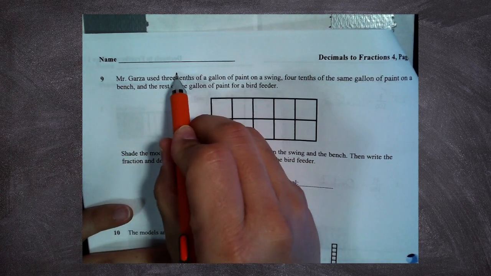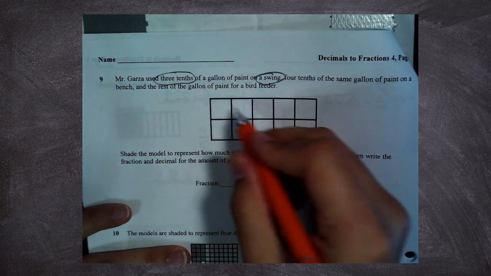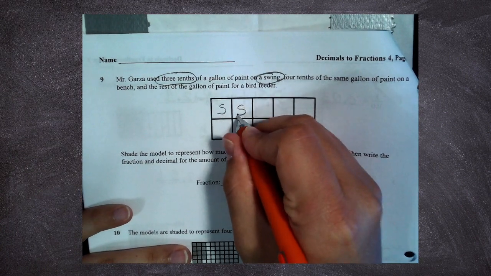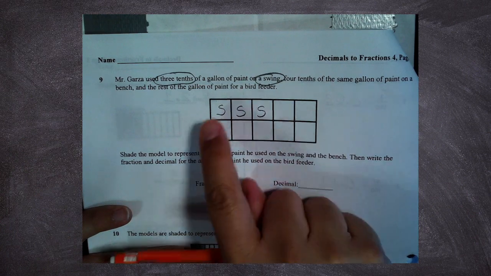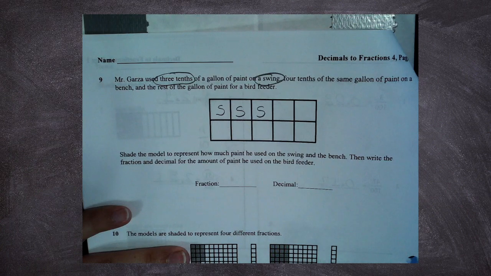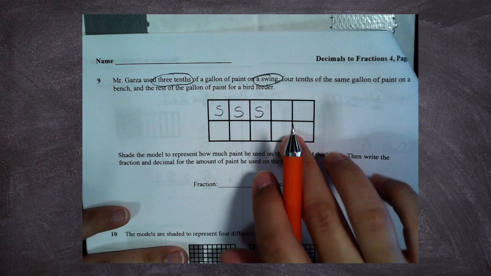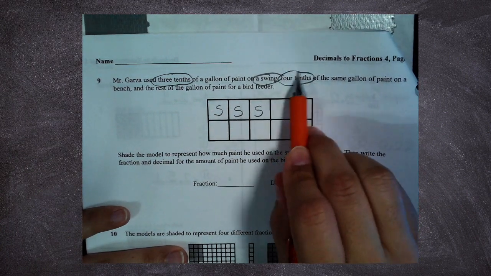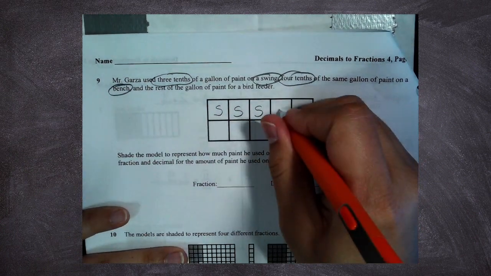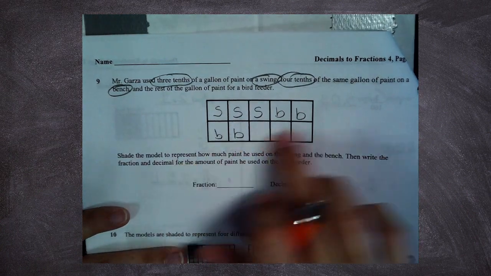Mr. Garza used 3/10 of a gallon of paint on a swing. So there's 10 pieces here. I'm going to put an S on 3 of them so that I have 3/10. So SSS, or swing, swing, swing. 4/10 of the same gallon, so I don't need a whole new model, it's the same model. 4/10 of the same gallon of paint on a bench. I'm going to put B for bench, B, B, B, B. 4 of it.